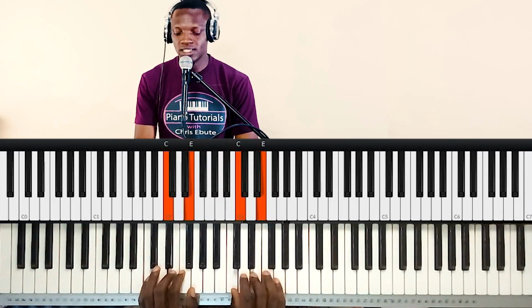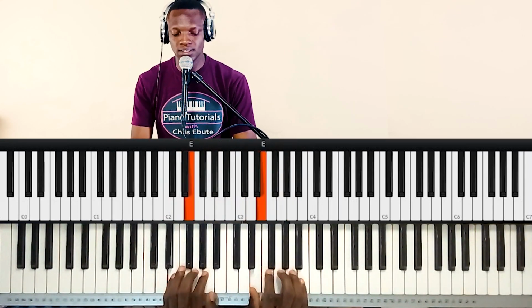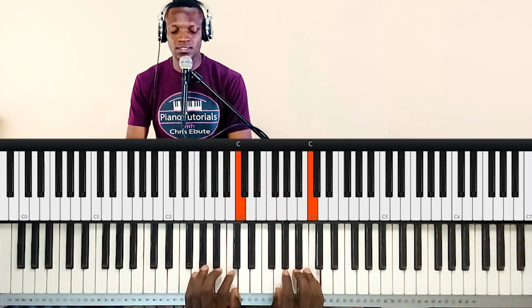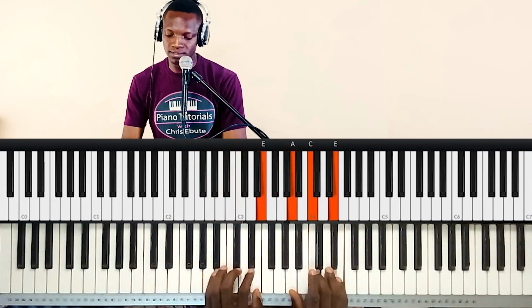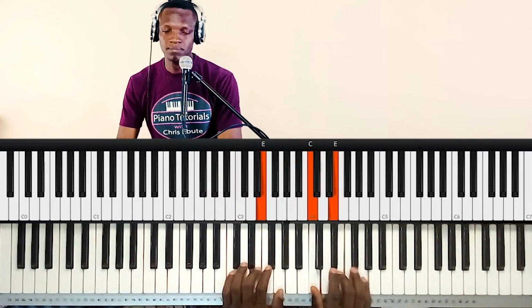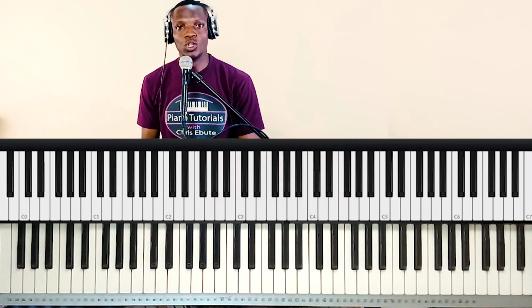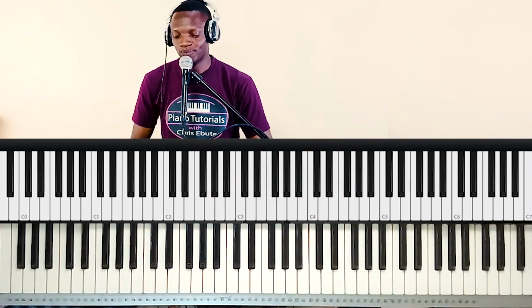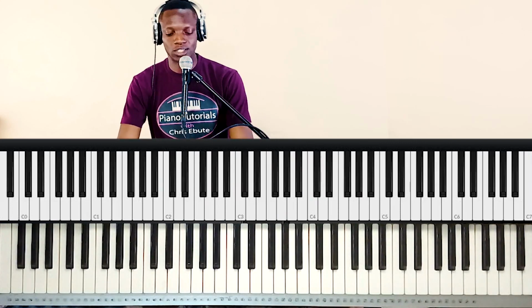Then the 2 hands. Like that, up and down. So you practice it like that. So that's that for the diatonic chords.